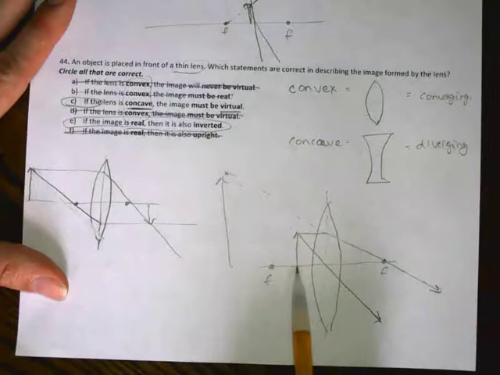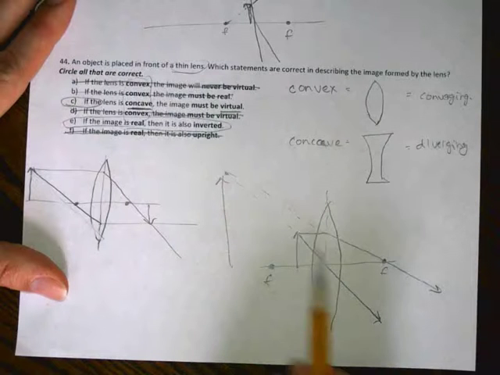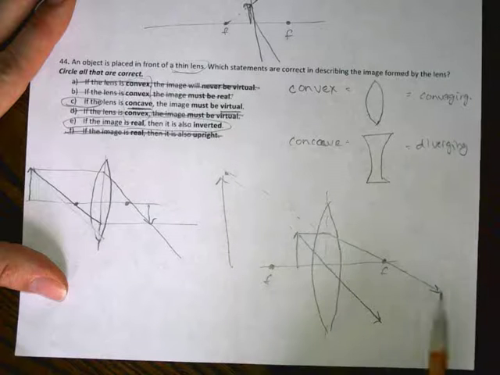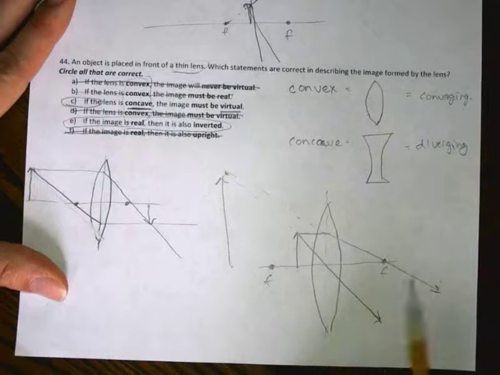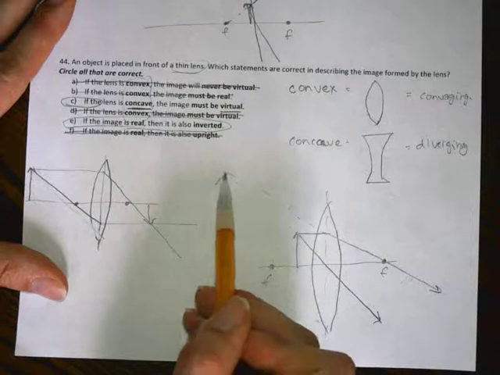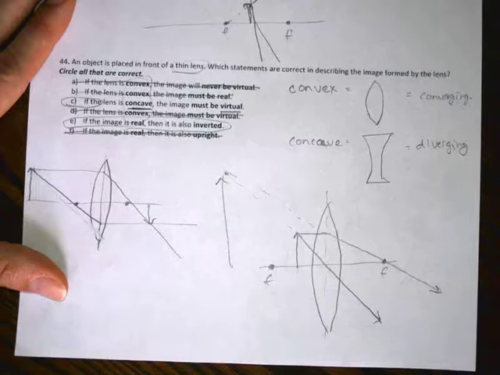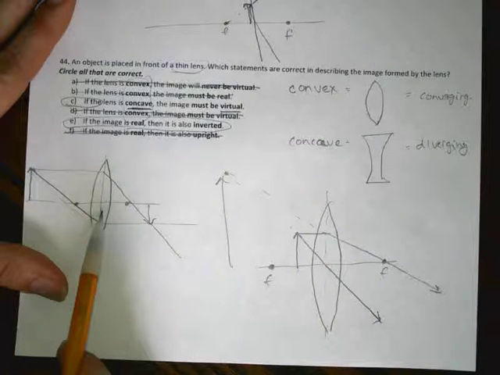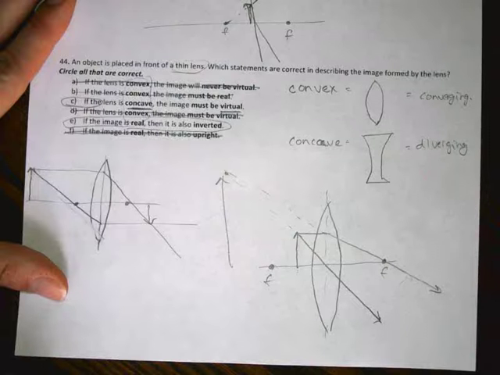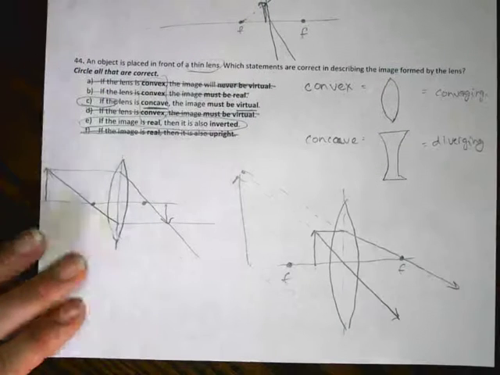So we started off with a lens with the object inside the focal length. These two rays are diverging from each other behind the lens, so we have to imagine them coming from a spot all the way back there, which would be the location of the virtual image. So there's a real image and a virtual image, both formed by that convex or converging lens.